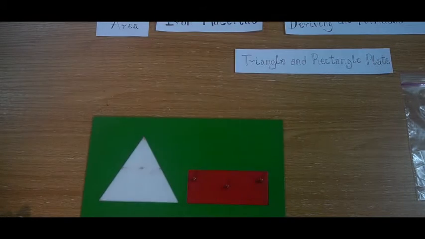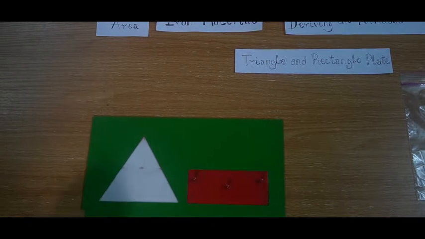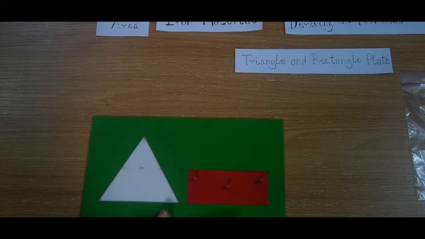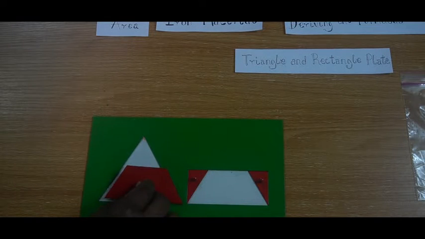They are equivalent. Yes, they are. So they have the same value. Yes. Okay. Let's return these pieces to the triangular space.